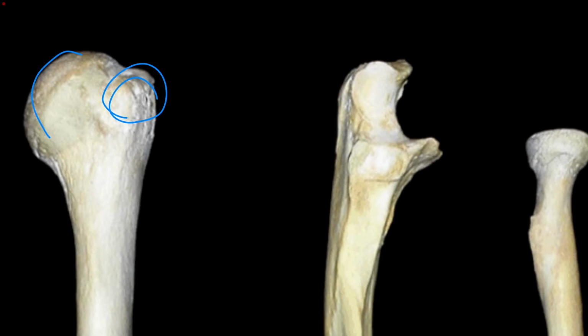And then the ulna, so we have our olecranon, which is the bump on the back, the trochlear notch right here, and then our coronoid process right here. Okay, trochlear notch, olecranon, coronoid process.